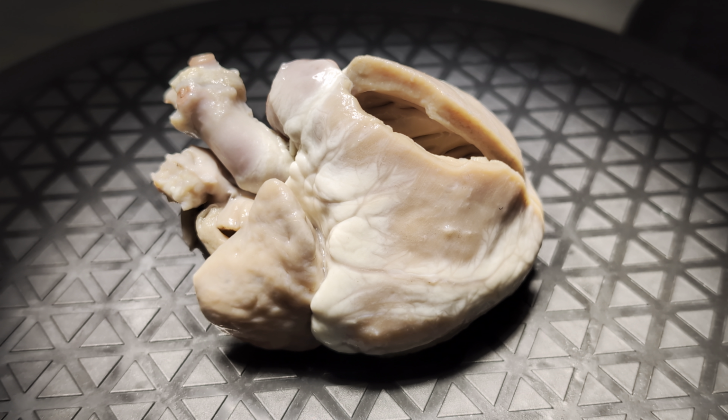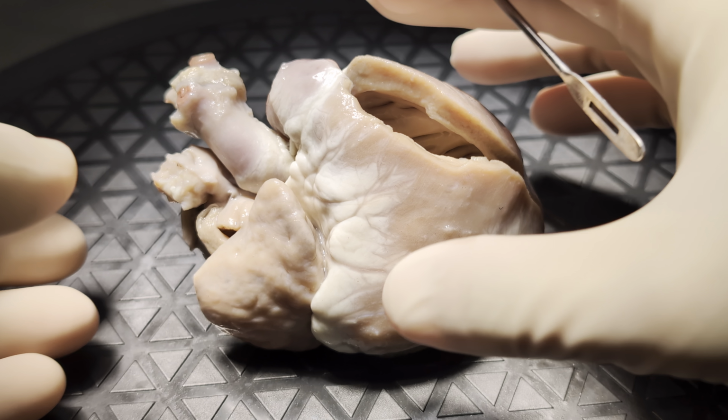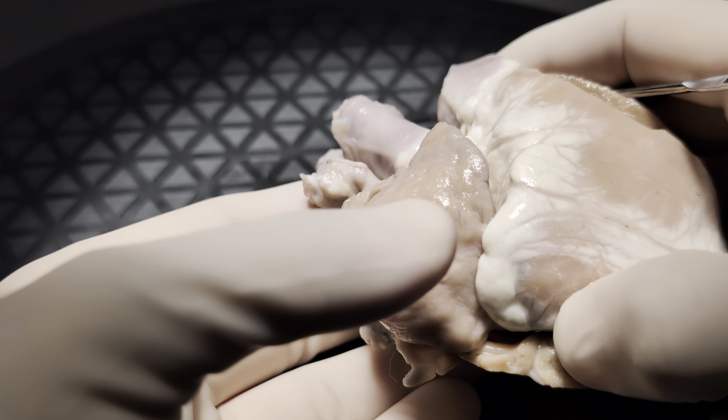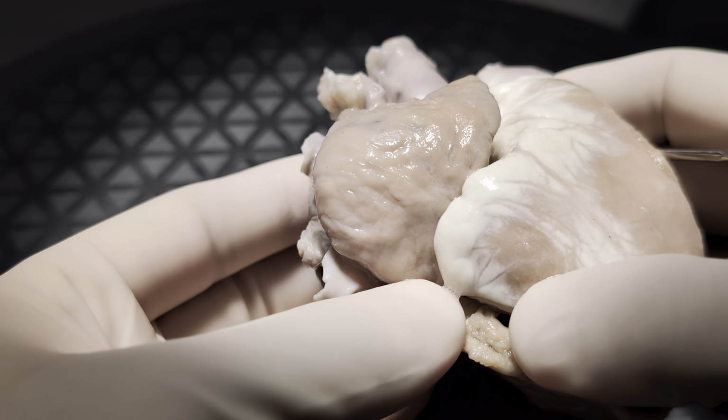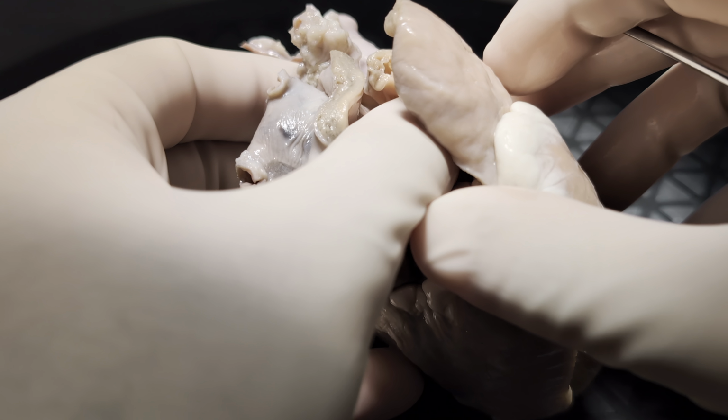So let's start off as we always do, which is by finding what appears to be the morphologic right atrium, by identifying what appears to be the right atrial appendage. And the right atrial appendage appears to be here. We find an appendage that's broad-based, triangular, or pyramidal in shape. So we'll go ahead and open up the heart there.